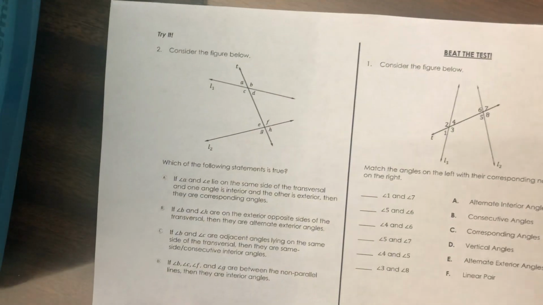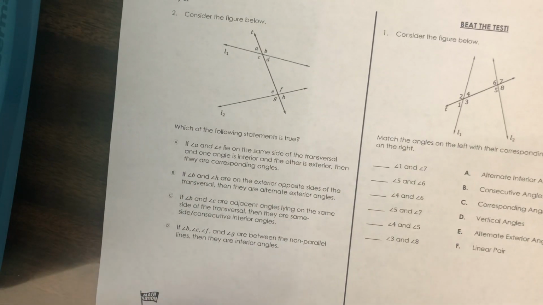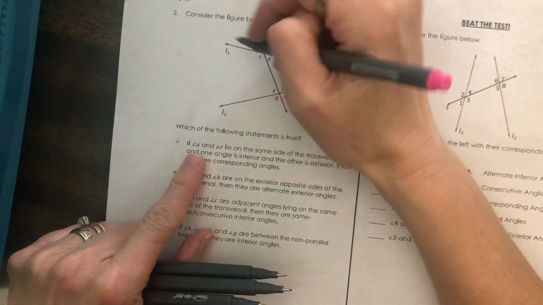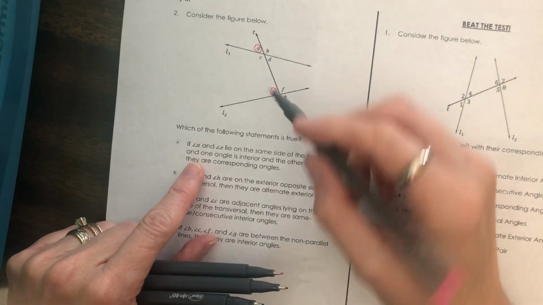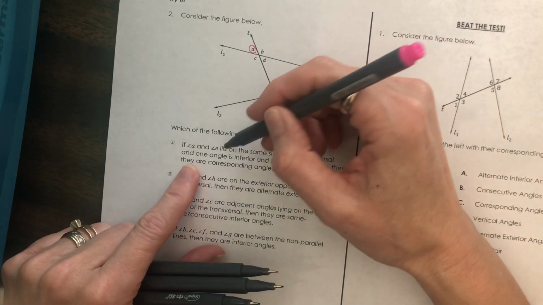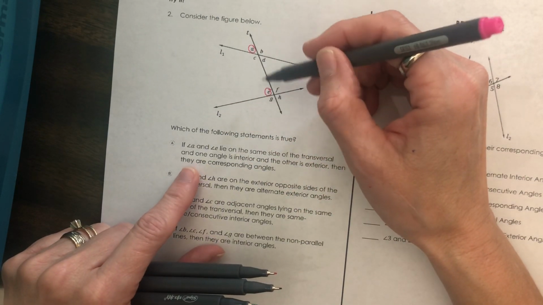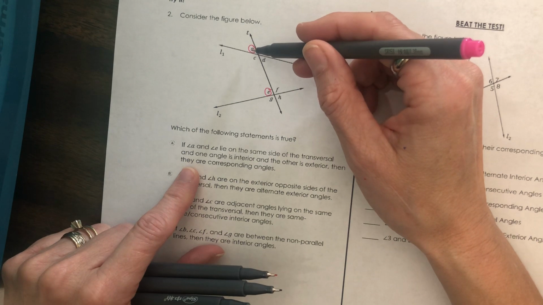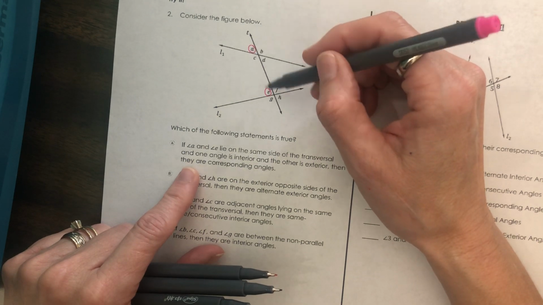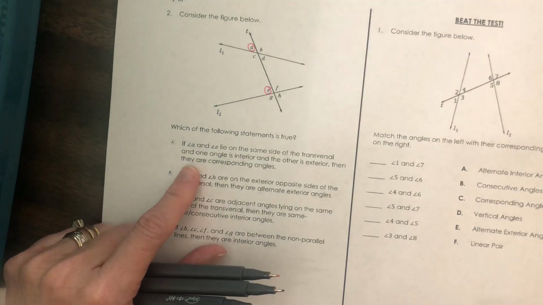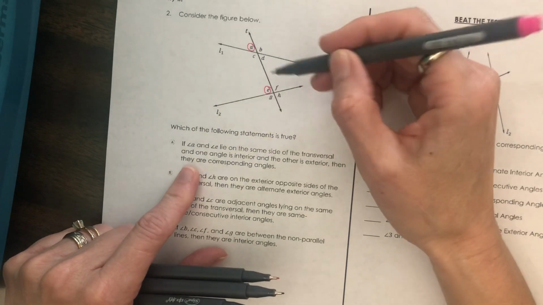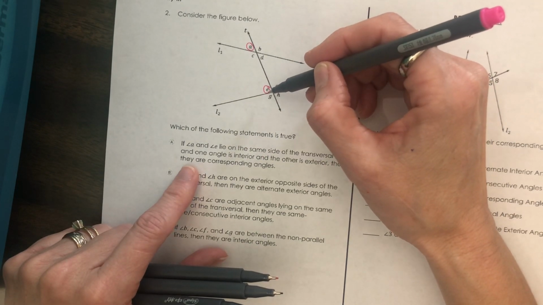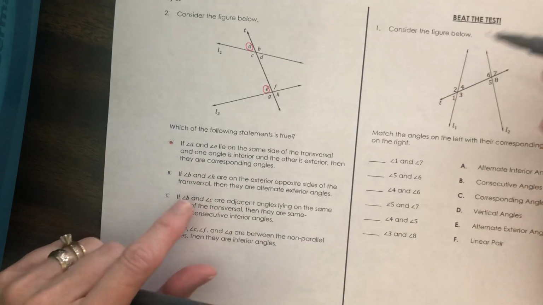Next page. Consider the figure. Which of the following statements is true? If angle A and angle E lie on the same side of the transversal, they do, and one angle is interior and the other is exterior, then they are corresponding angles. Corresponding. Remember back when we looked at corresponding angles, we said that it was like the 7-Eleven on this corner, there's another 7-Eleven on the same exact corner. So this looks like it's probably true.